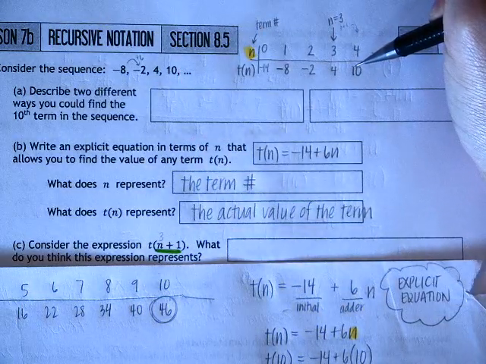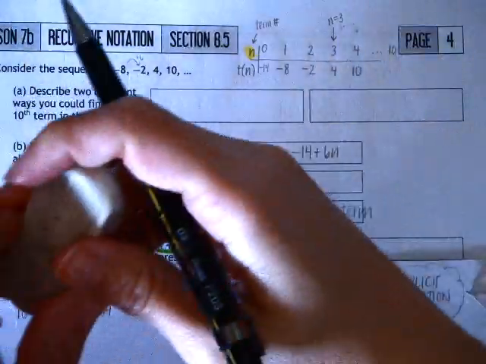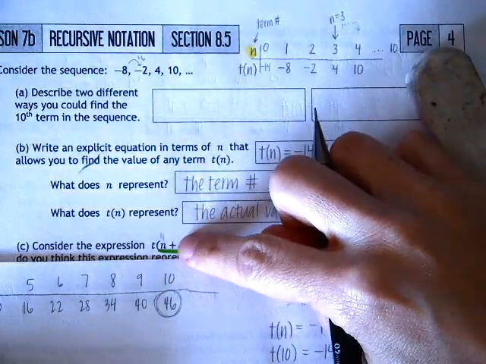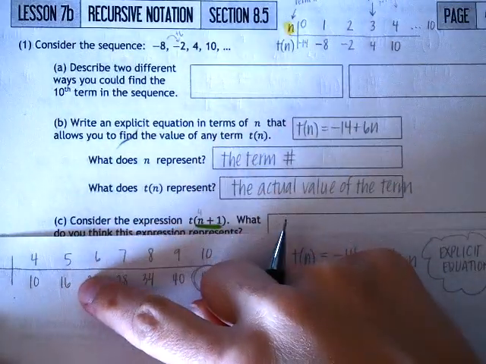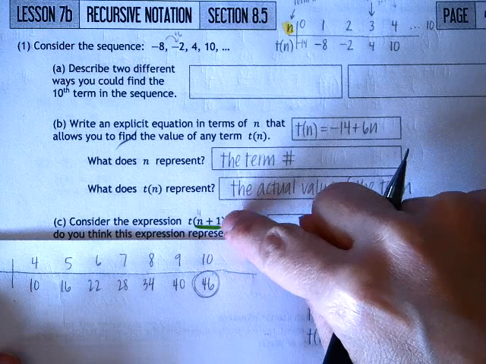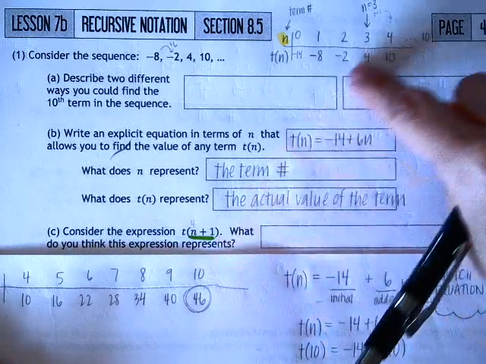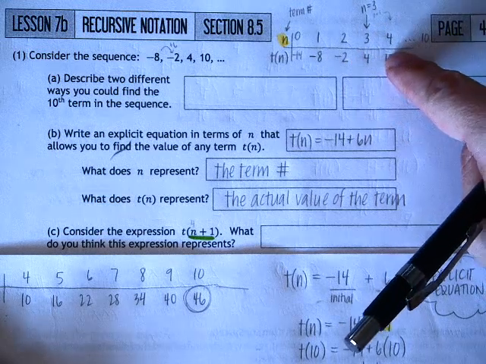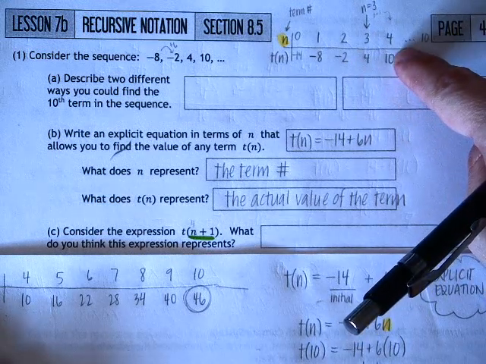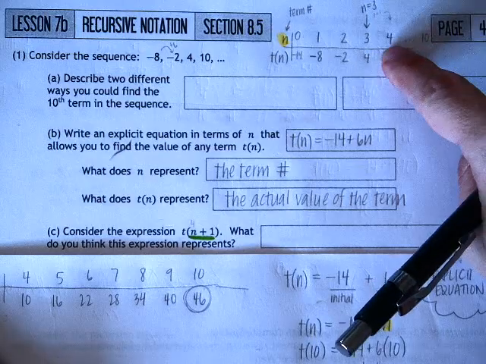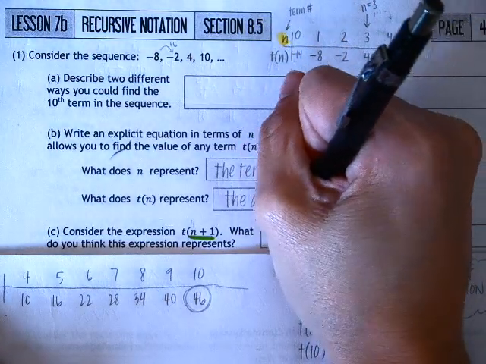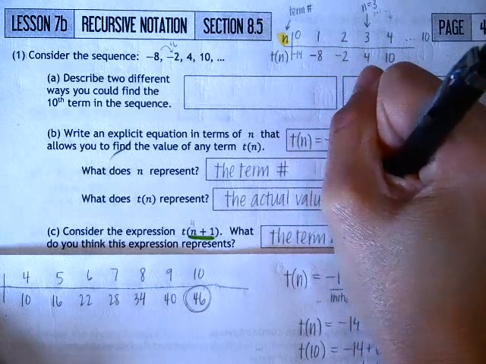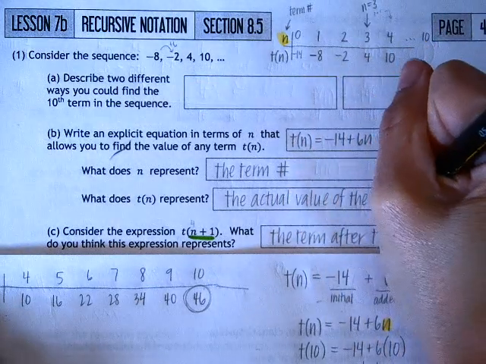So what if n is 4? If n is 4, then 4 plus 1 would be 5, T of 5. Oh, that's just the fifth term. So n plus 1 is simply the next term in the sequence, the next term to the right, if you want to think of it in those terms. So n plus 1 is really just the term after the one you're given.